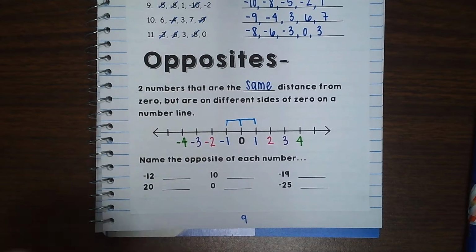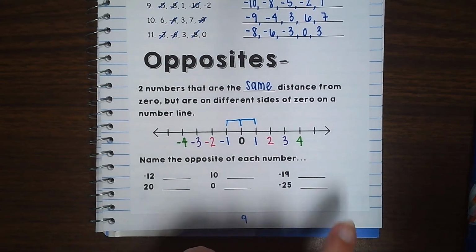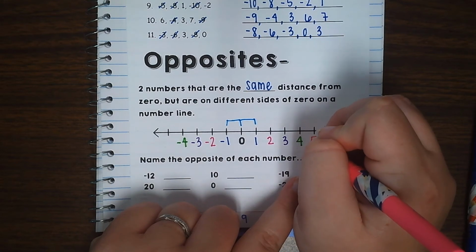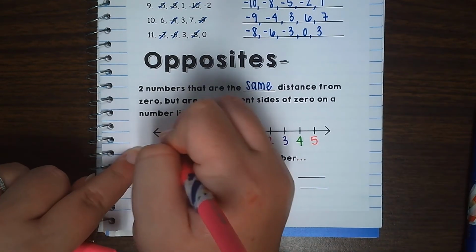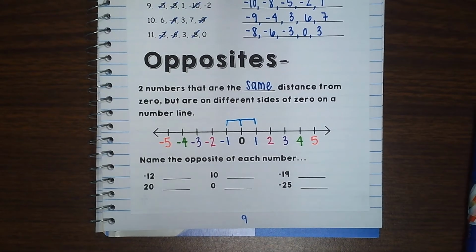They're both 4 units away from 0. And 5 and negative 5. Same thing. It's just like opposites whenever we learned them in elementary school. Hot and cold. They are the same thing except total opposites.